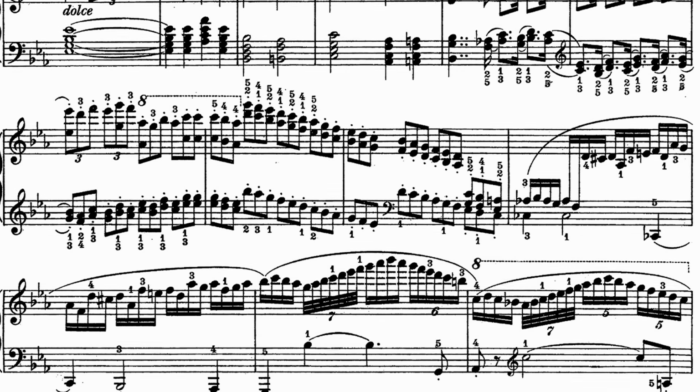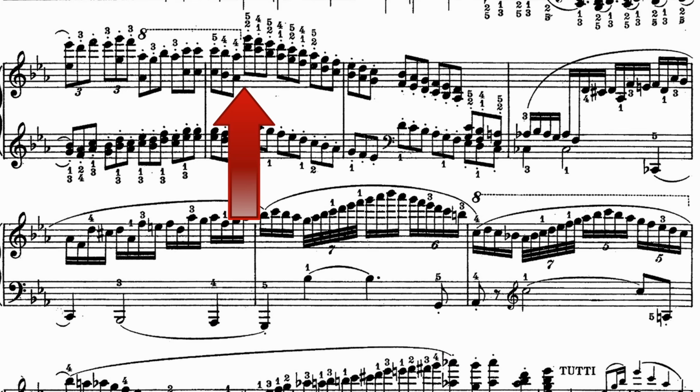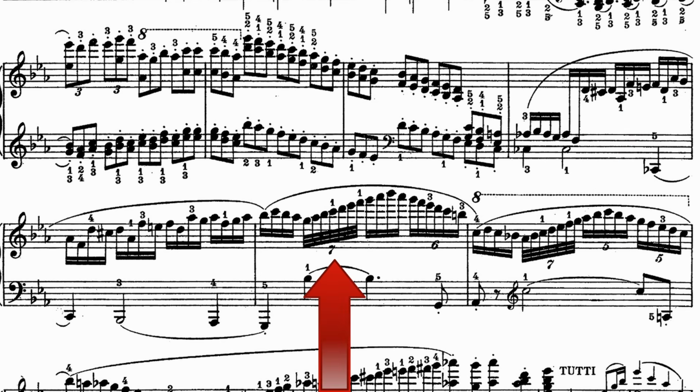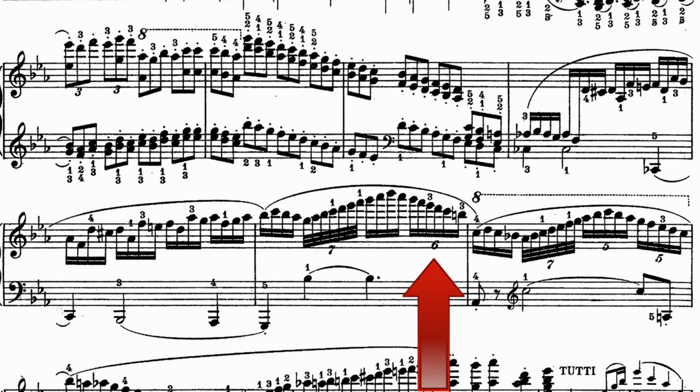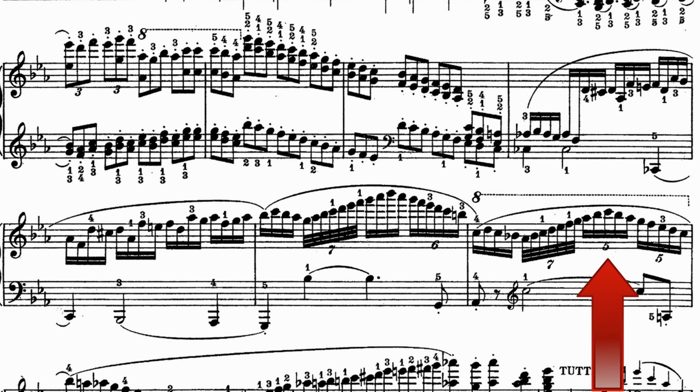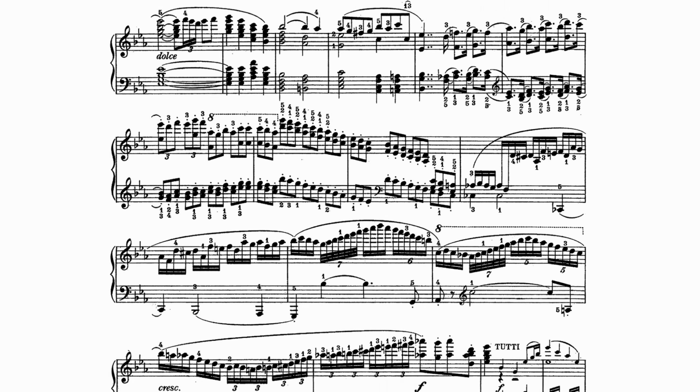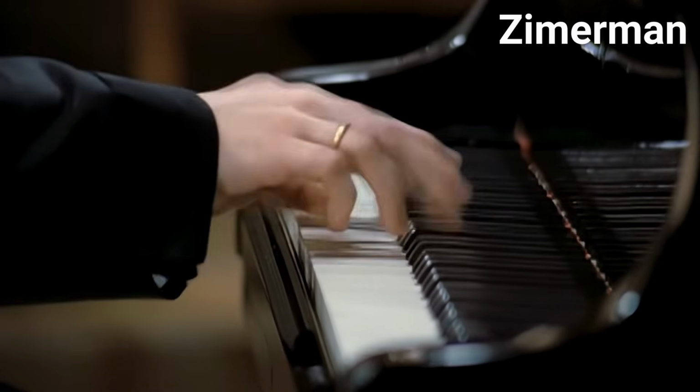Even if you can barely read music, one thing you should notice here is that the right hand Beethoven wrote goes completely crazy. There's like triplets, and then 4, and then 7s, and there's 6s, and there's 5s, followed by more 4s. But most piano players, when they're interpreting this page, play it something like this.